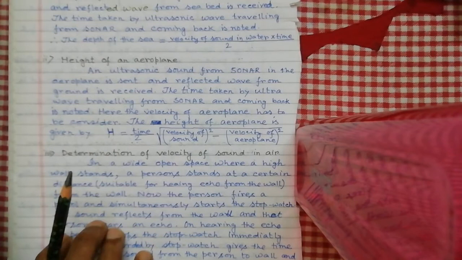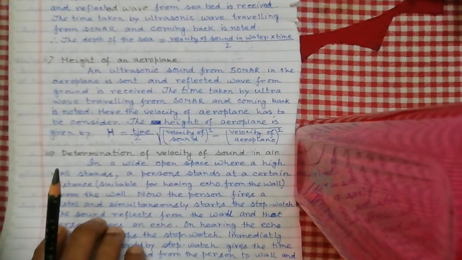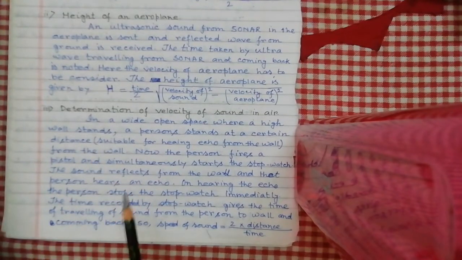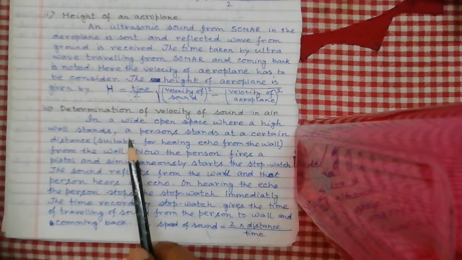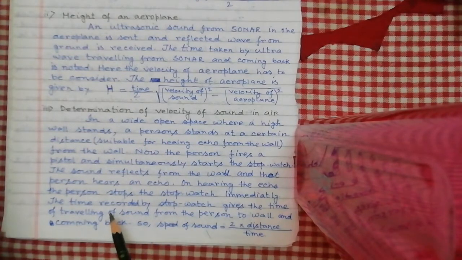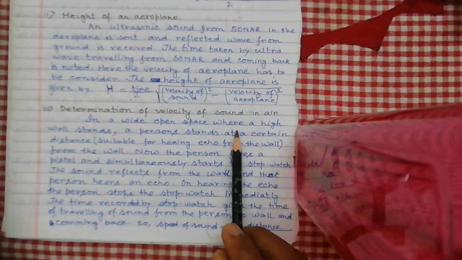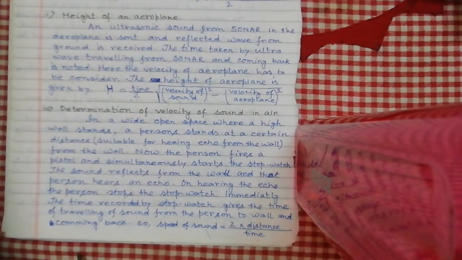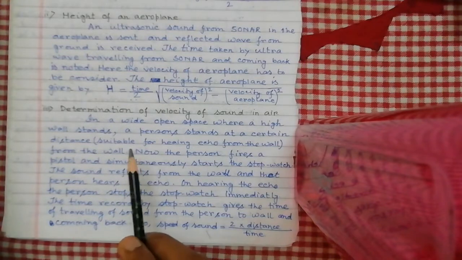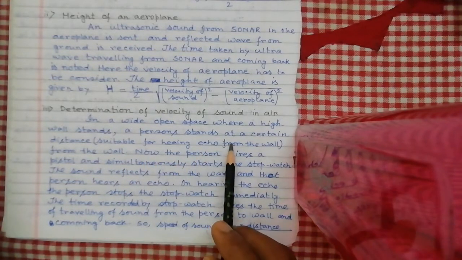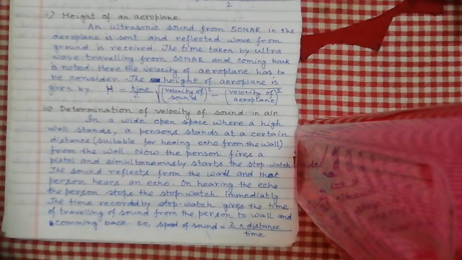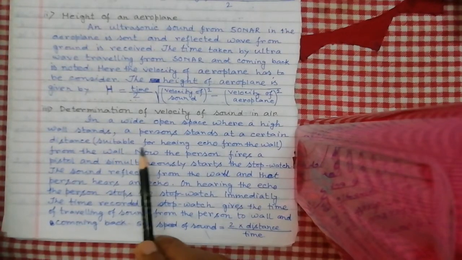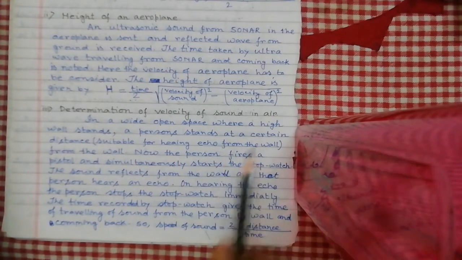Now the third use is the determination of the velocity of sound in air. Here we choose a wide open space where a high wall stands. A person stands at a certain distance from the wall, but this distance must be suitable for hearing an echo from the wall.